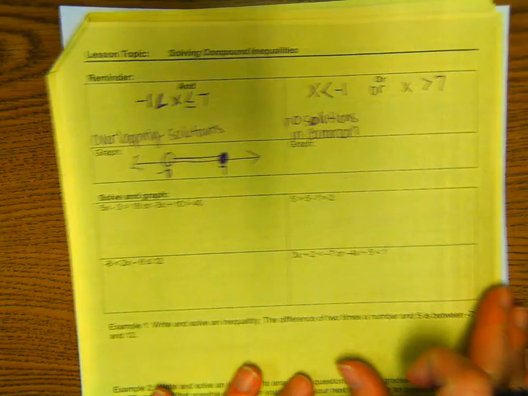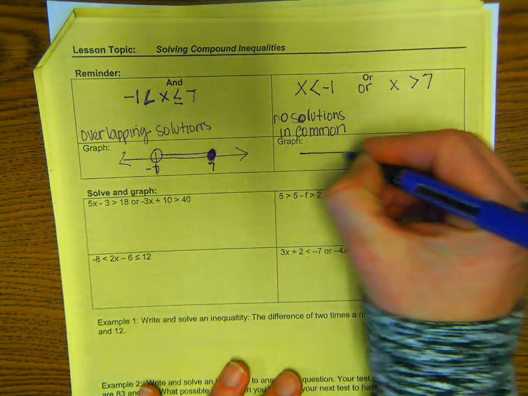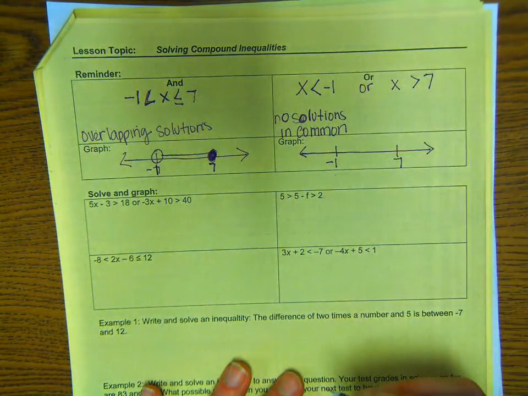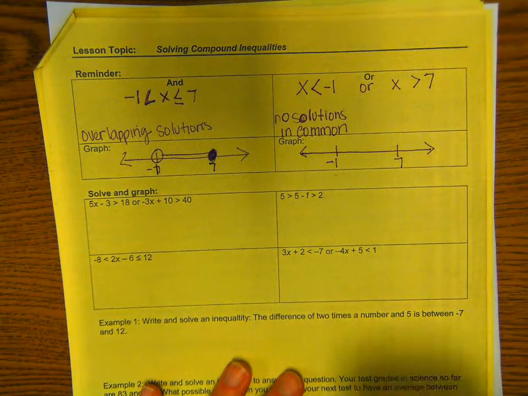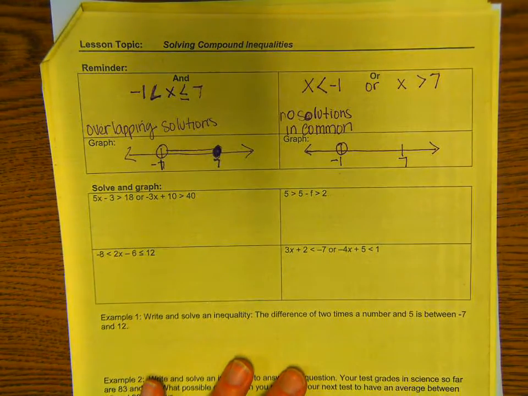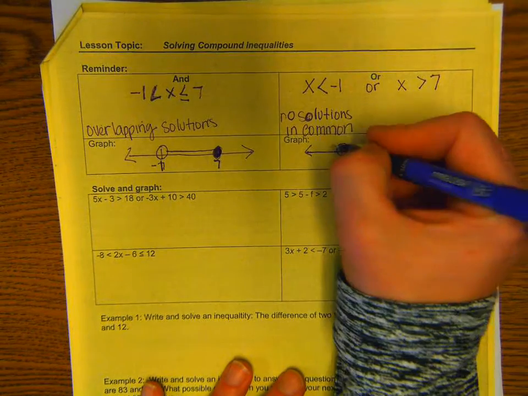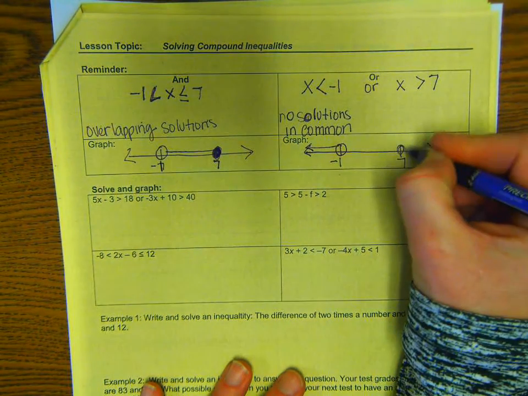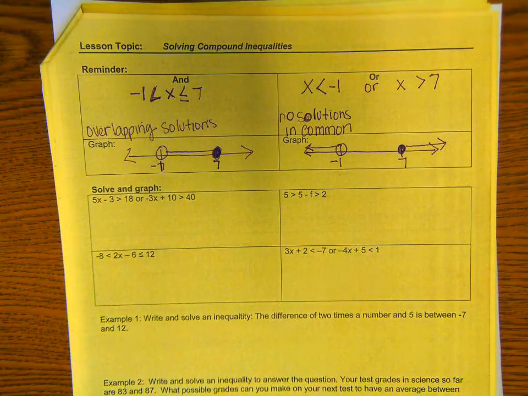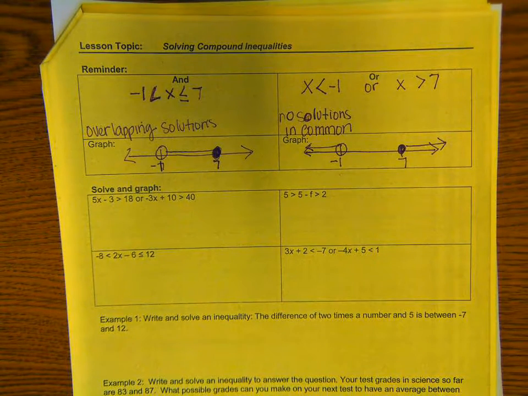So, what is the graph going to look like for this one? We still put a negative 1. We still put a 7. We still have an open circle here, but what should I do with my line? Goes to the left, closed, closed to the right. Okay, so next, let's practice solving some.